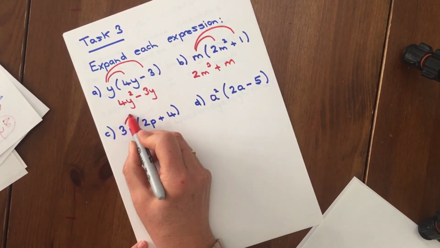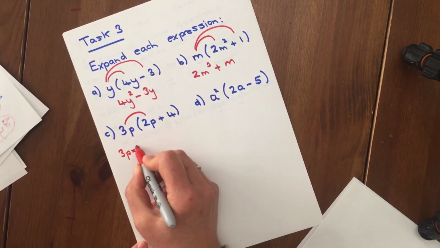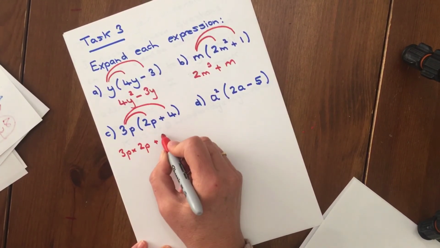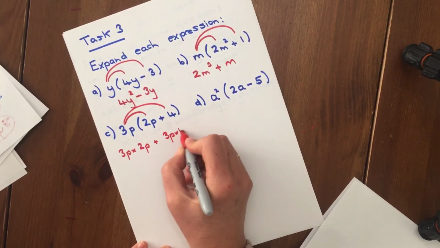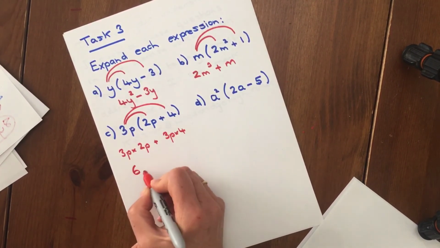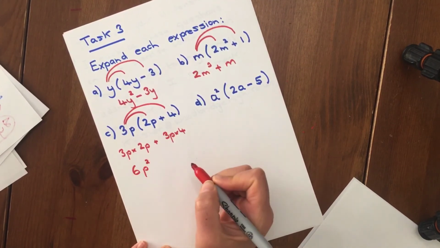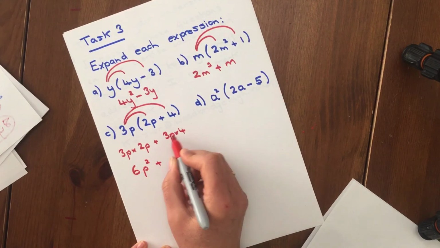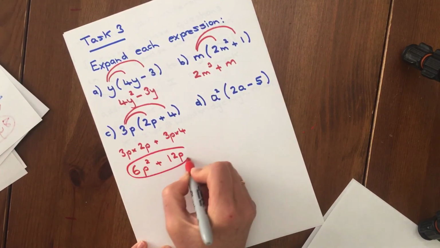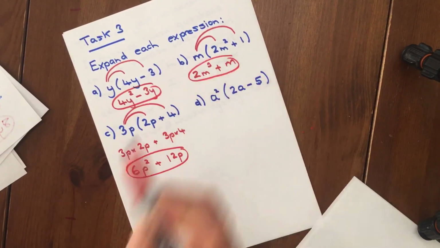C, 3p times 2p, if I write this out in full, this one, plus 3p times 4. 3p times 2p, well 3 times 2 is 6, p times p is p squared. 3 times 4 is 12, and I've got 12p. End solution. Good just to circle your end solutions.